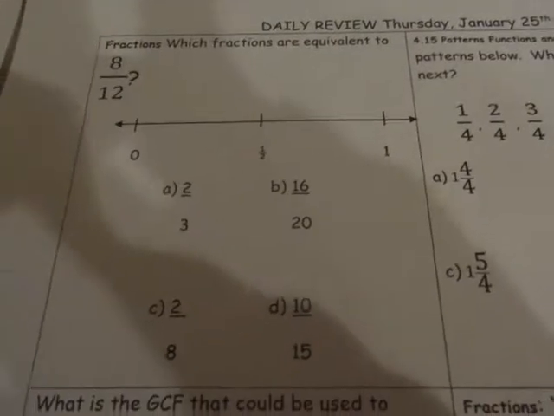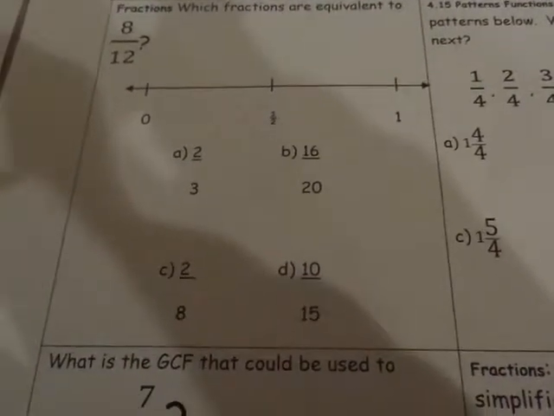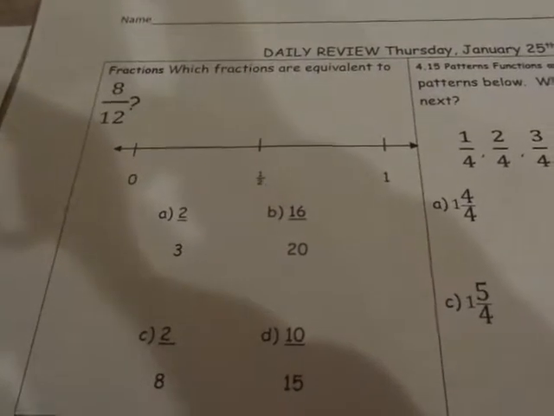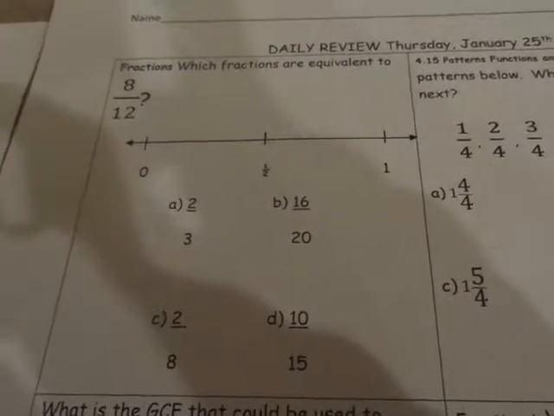Okay, homework checker for tonight. Which fractions are equivalent to 8/12? So you've had a question like this on every homework so far, and I've given you a variety of strategies to use. So I want you to think about those strategies. One of them is cross multiplication.